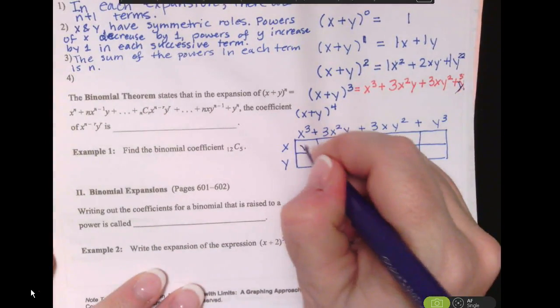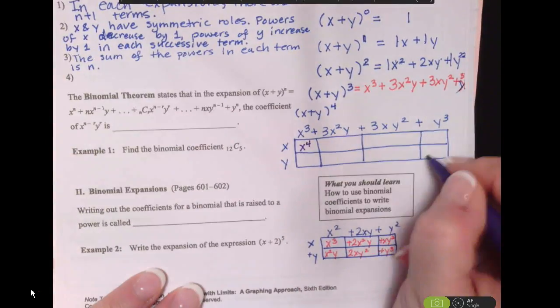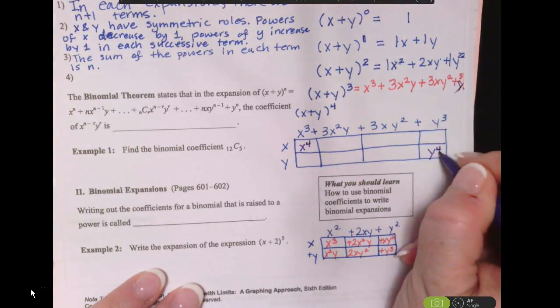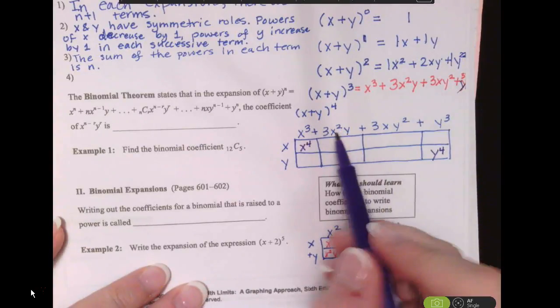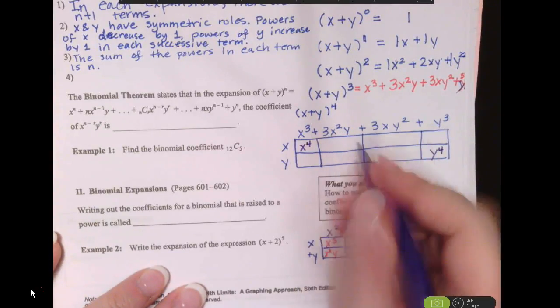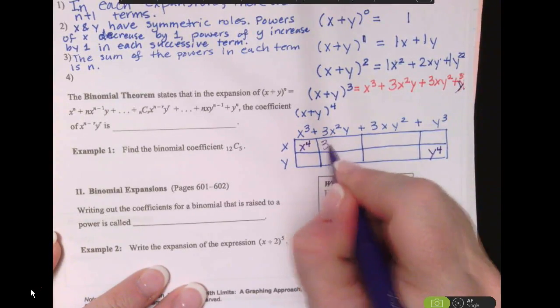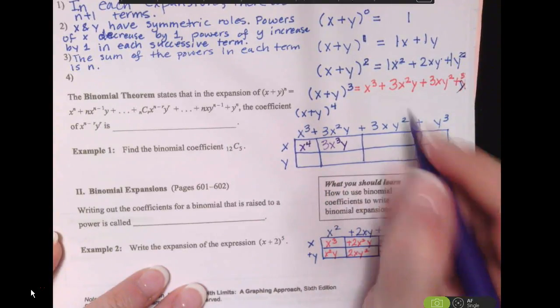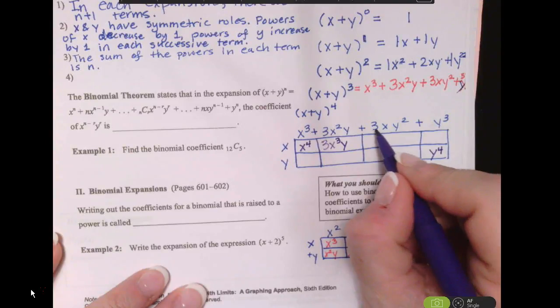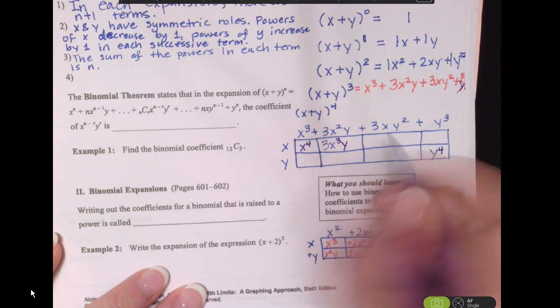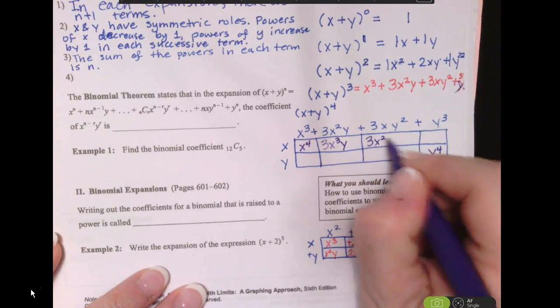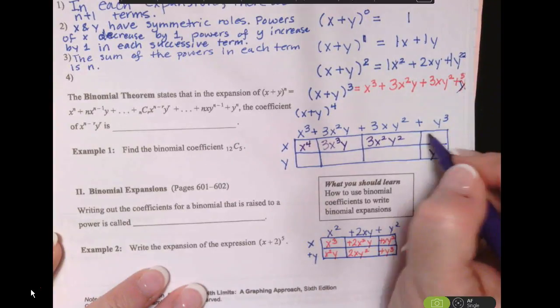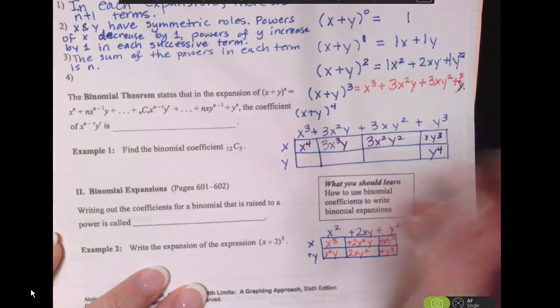I've got an x to the fourth over here and a y to the fourth over here. 3x squared y times x is 3x cubed y. 3xy squared times x is 3x squared y squared, and then xy cubed.